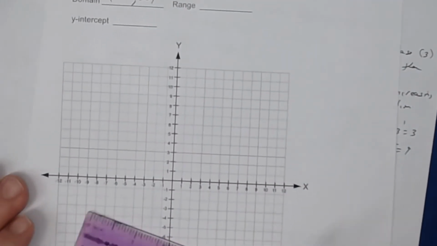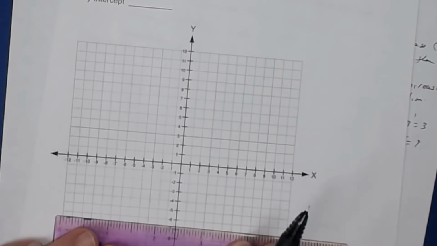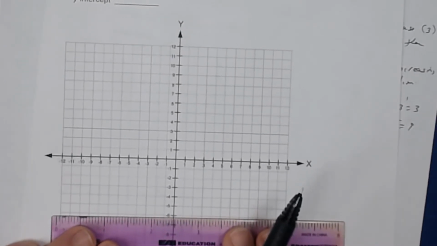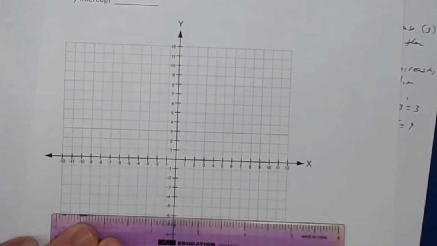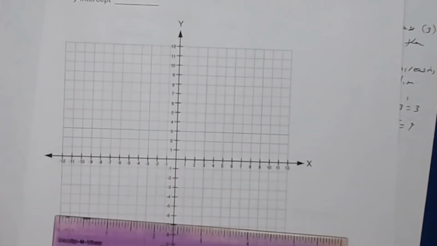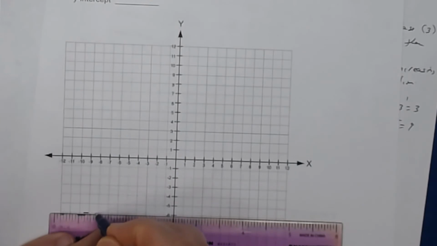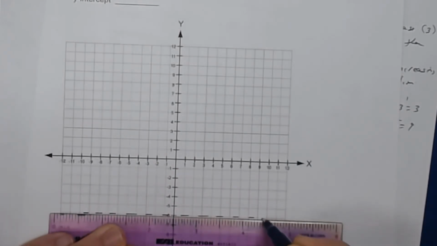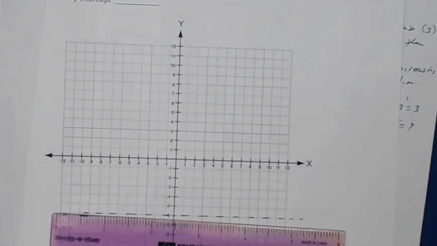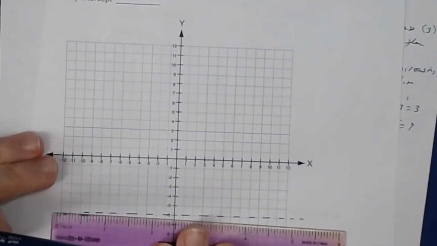We're going to draw a dotted line. So here's y equals negative 6 right here. See it? Right there. So I'm going to draw my dotted line to represent that horizontal asymptote. All right, so there's my horizontal asymptote.